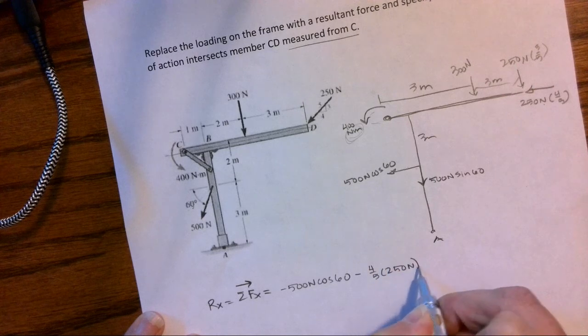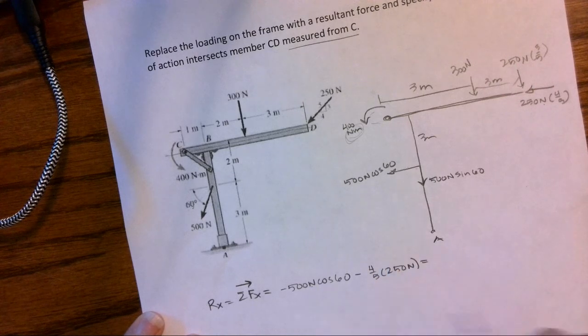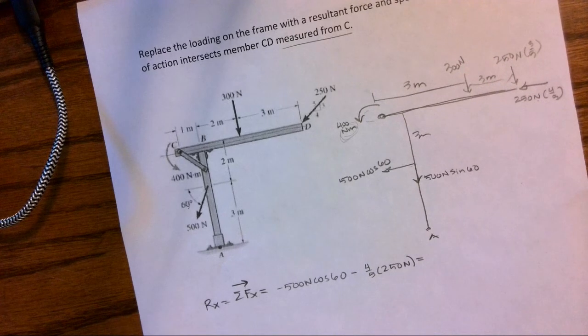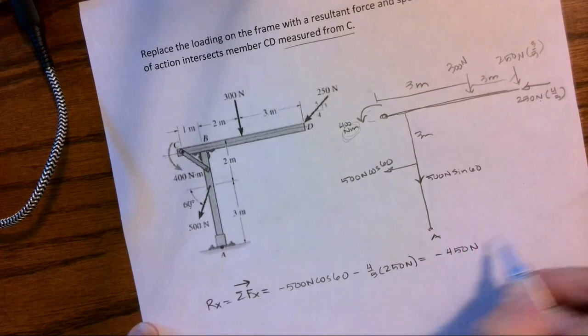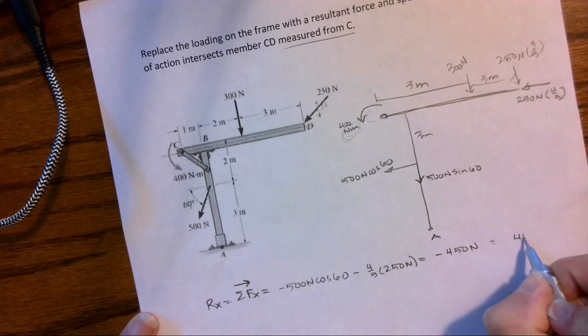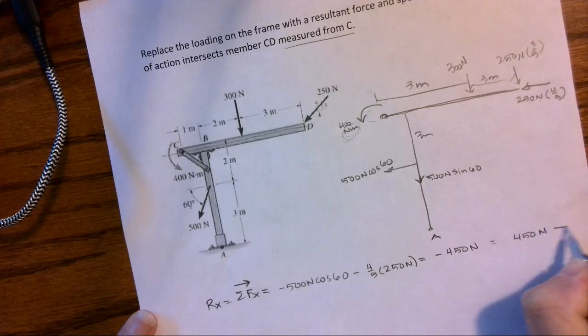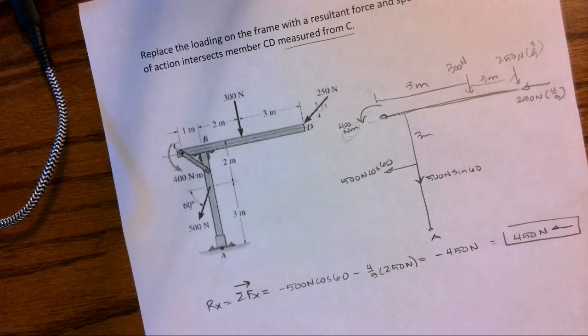So if I'm keeping up with units, it really is helpful to know what should be in my equation and what shouldn't. And I get negative 400 newtons, and I'm going to call that 450 newtons acting to the left because I like to see what's going on.